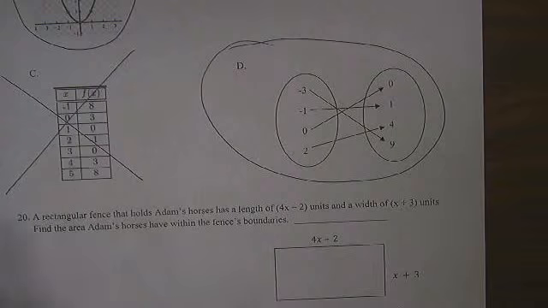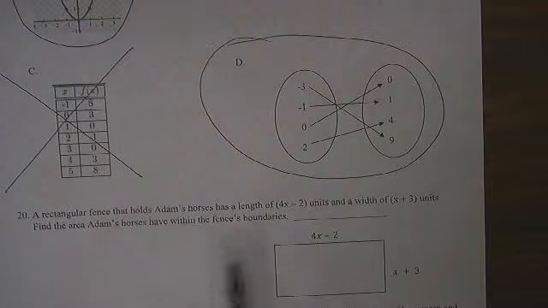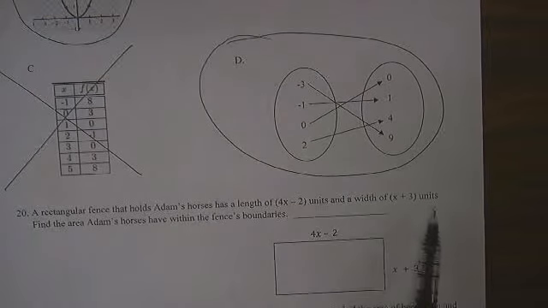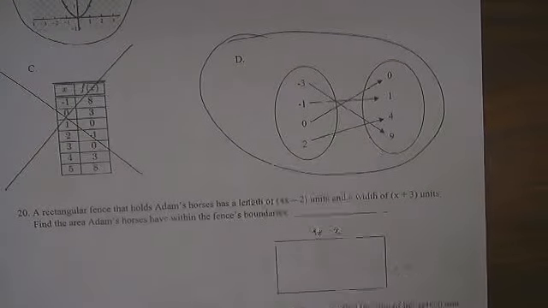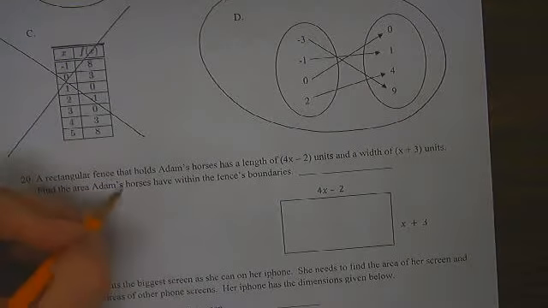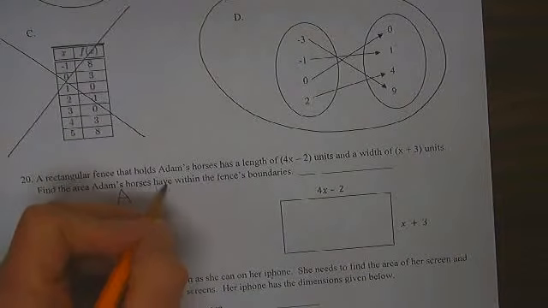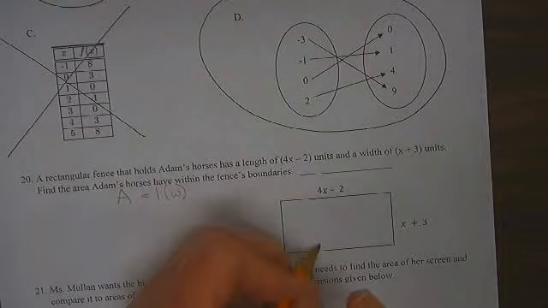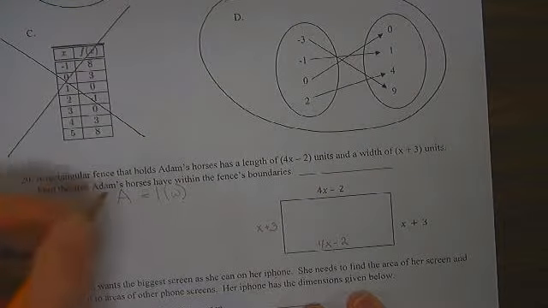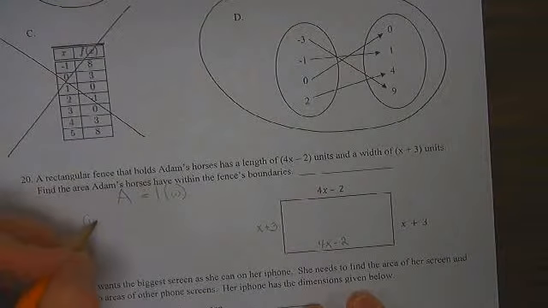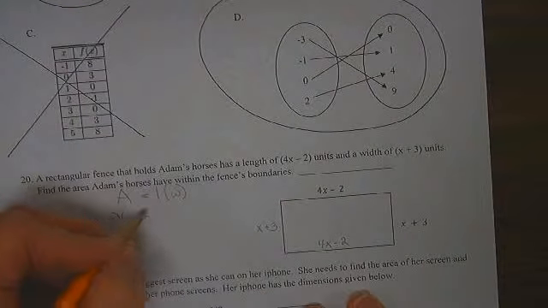A rectangular fence holds Adam's horses, and it has a length of 4x minus 2 and a width of x plus 3. Find the area of the rectangle. The area of a rectangle is equal to length multiplied times width. This is 4x minus 2. This is x plus 3. 4x minus 2 times x plus 3.